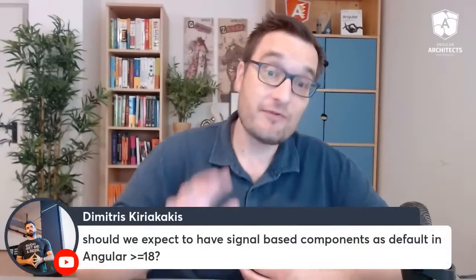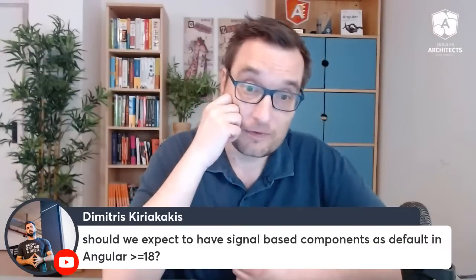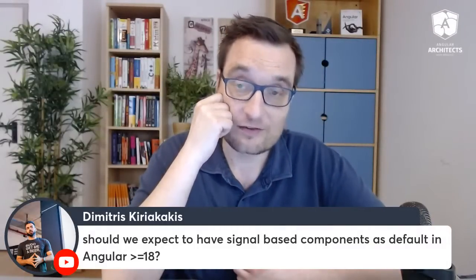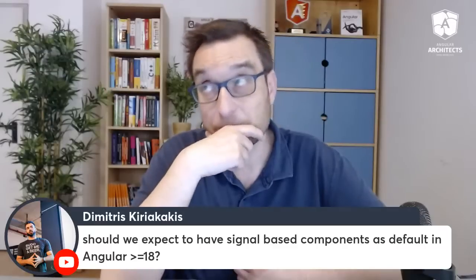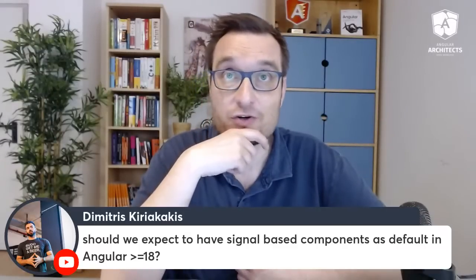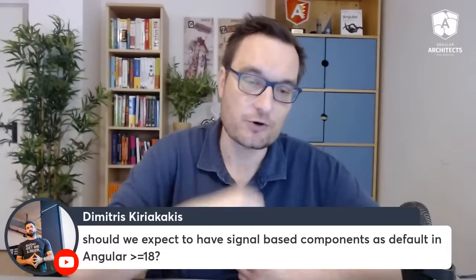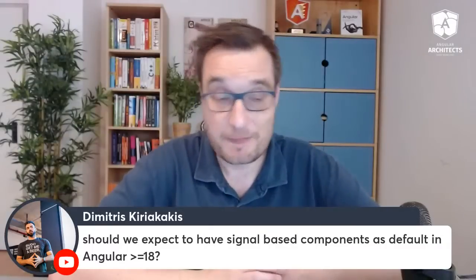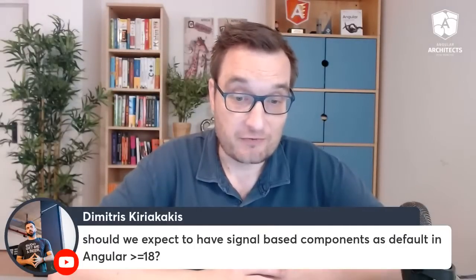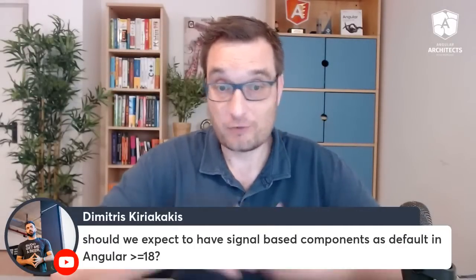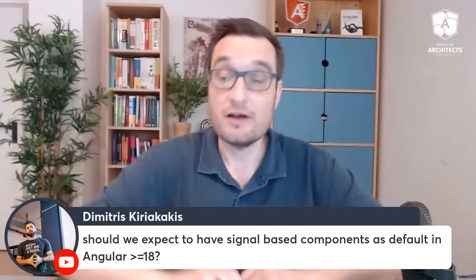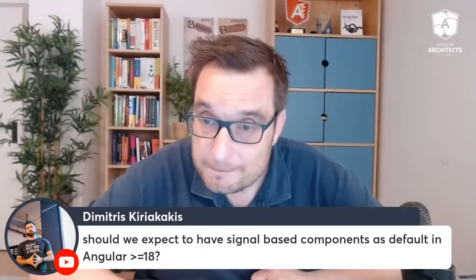Well, my wish for Santa Claus is that we get signals as a production-ready version with Angular 17. And I really hope that with Angular 18 we have signal-based components. But those are just my wishes. I really hope for it, but I don't have any official information.